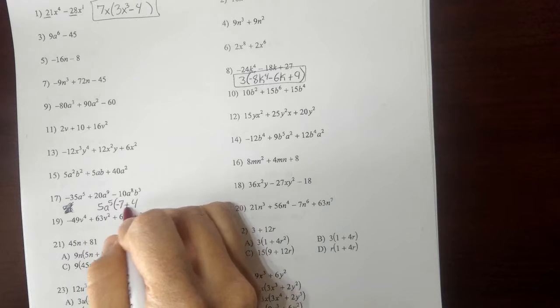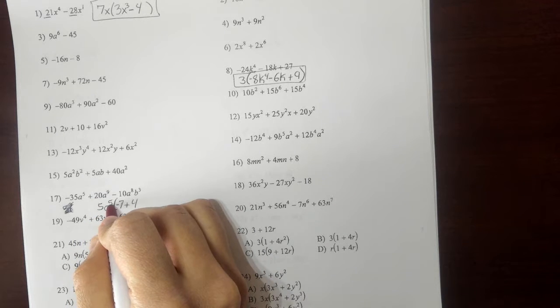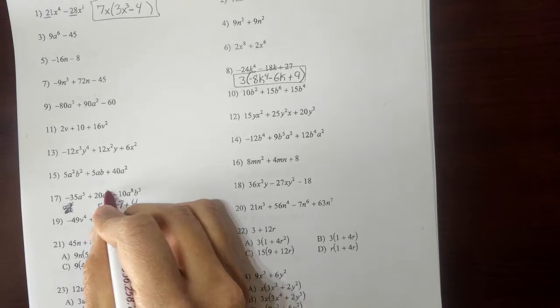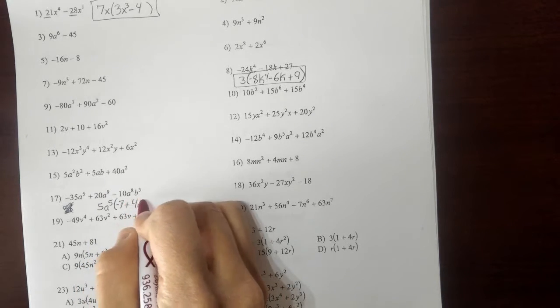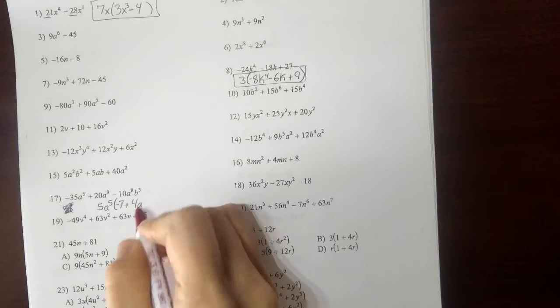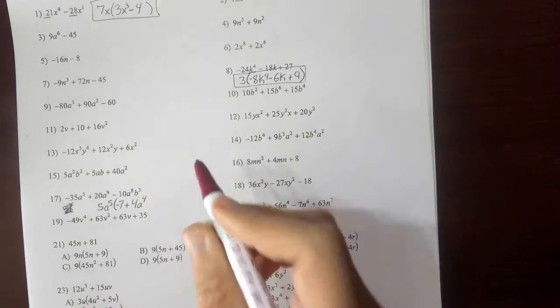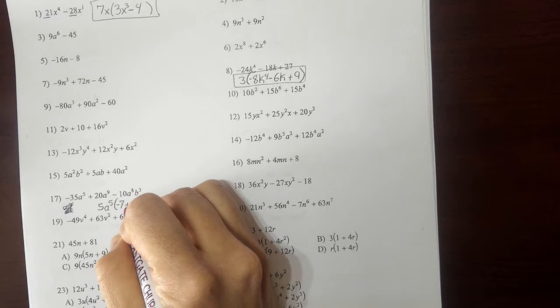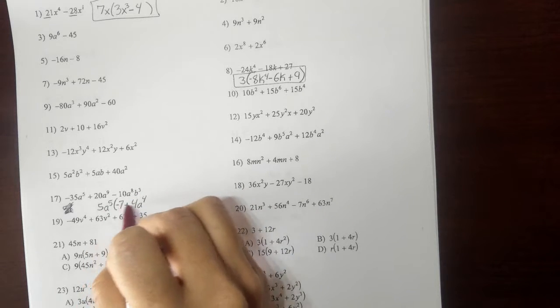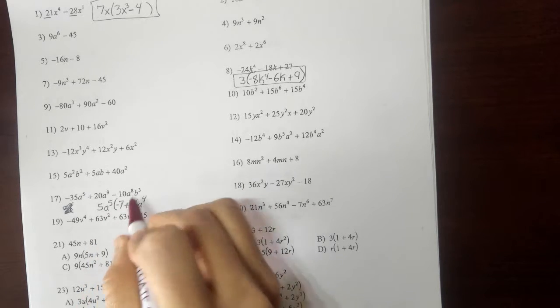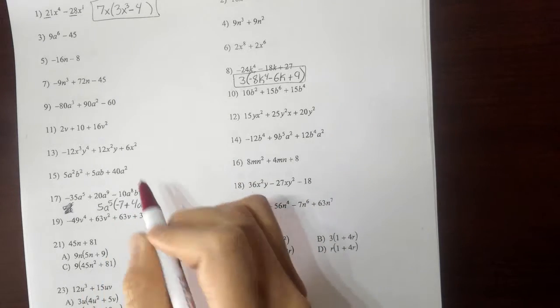And to make up the difference here, if I contribute 5 a's, I need 4 more to make exactly 9. So this would be a to the 4th. That's going back to your exponent rules of adding exponents when you're multiplying with a common base.